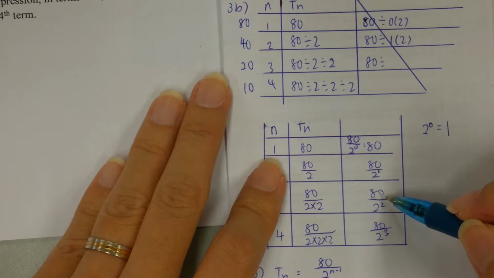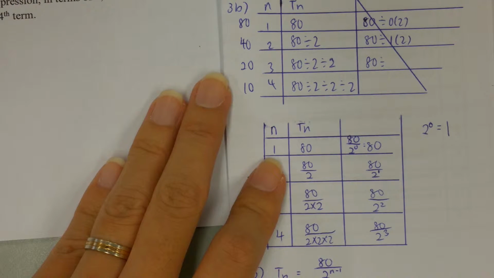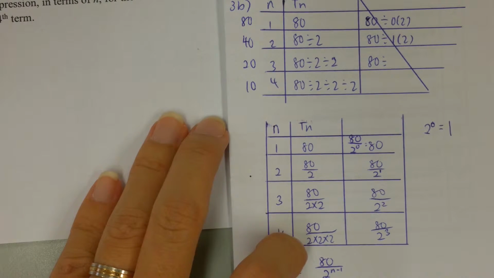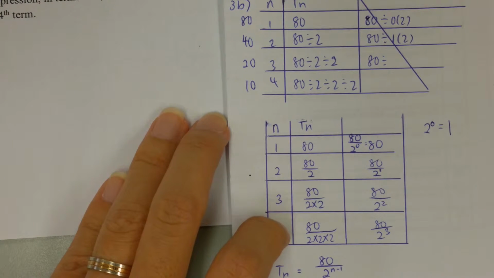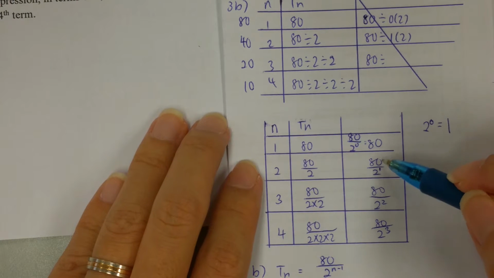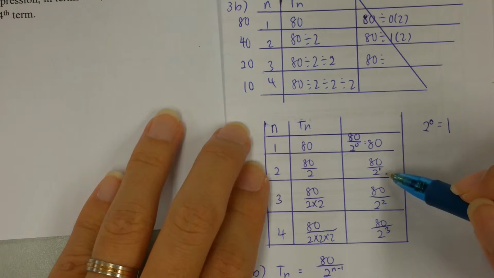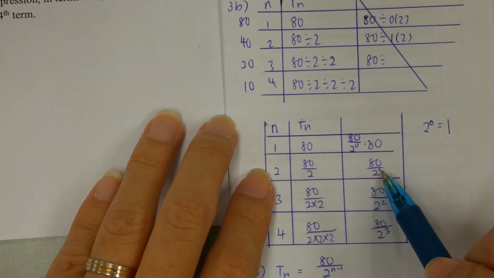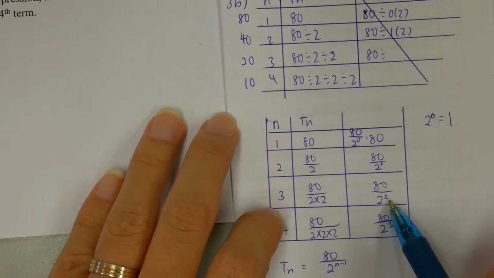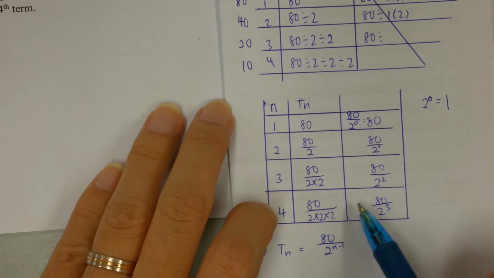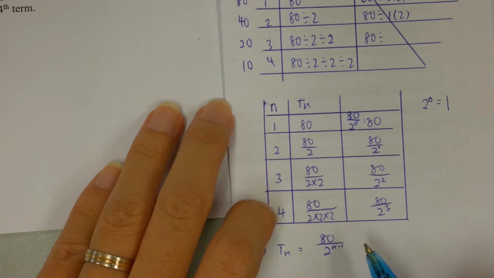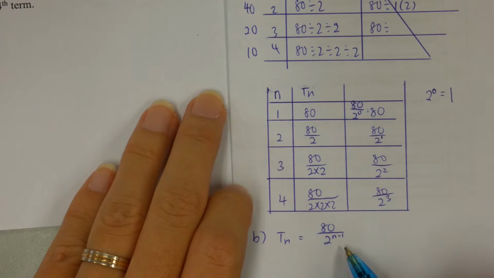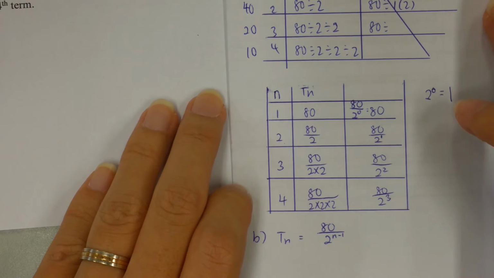Okay, then here is 80 divided by 2 to the power 2. And then here is 80 divided by 2 to the power 3. Okay, so with this, you can see the pattern. Again, 80 over 2 is a general pattern. But how to get the number here is always compared with n. It's 2 minus 1, 3 minus 1, which you get 2, and 4 minus 1, which you get 3. Okay, so this is a general pattern. Tn equals 80 divided by 2 to the power n minus 1.